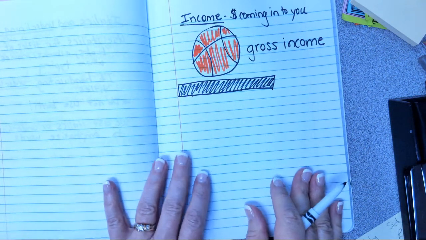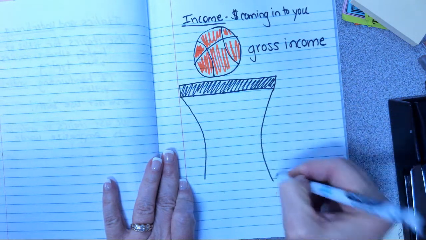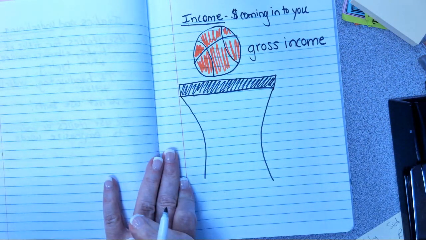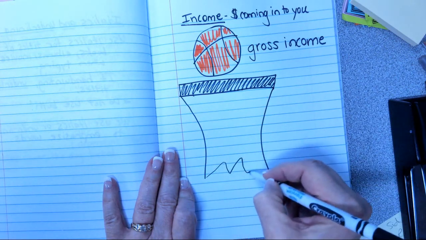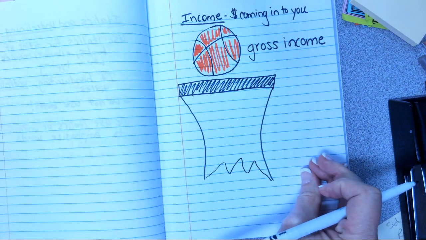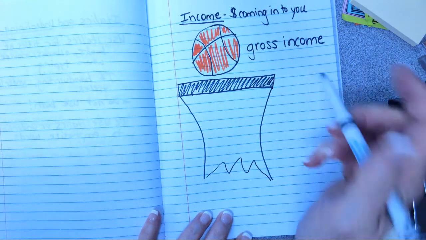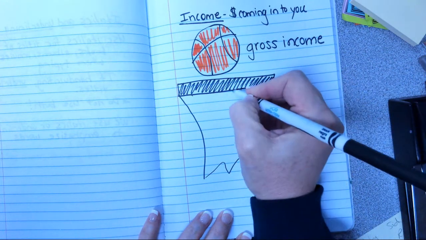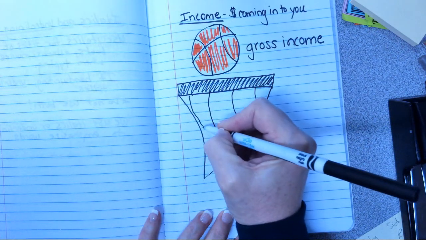When you finish shading your little rectangle, we're going to put some boundaries on our net. And we're going to give it a little zigzag on the bottom. And then to make it look real net-like, we're going to make some curved, rainbowish looking lines in our net.